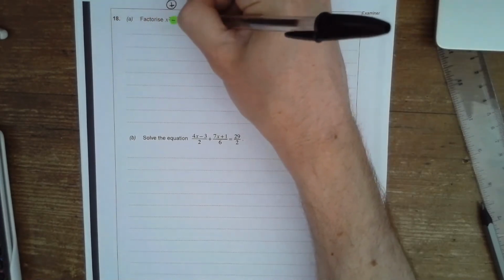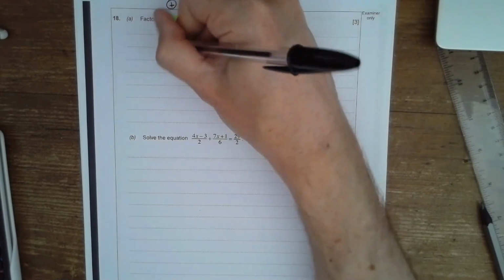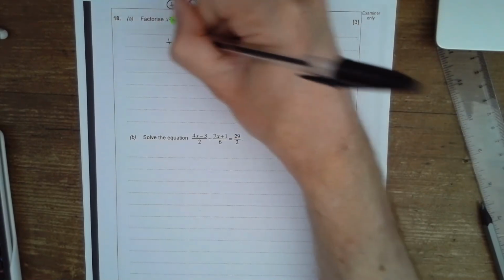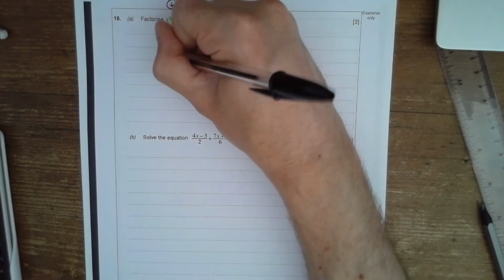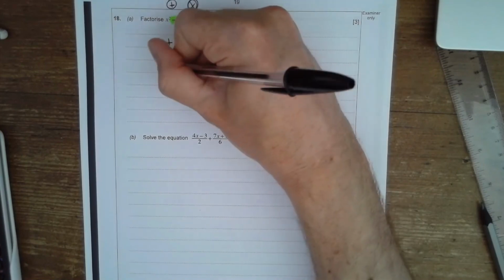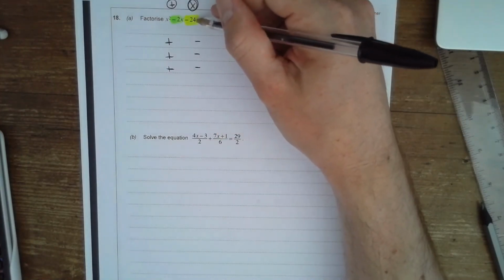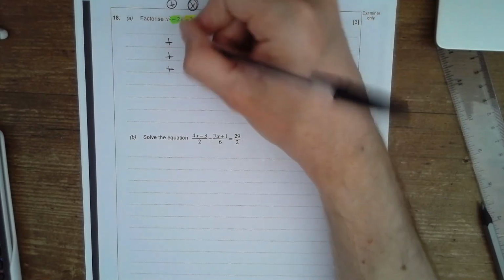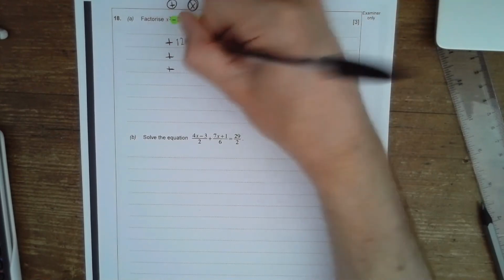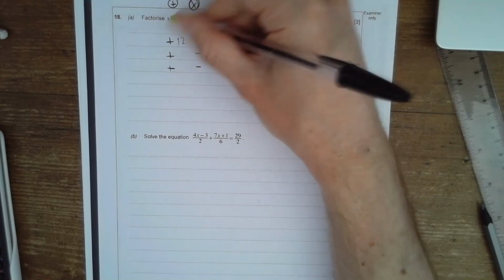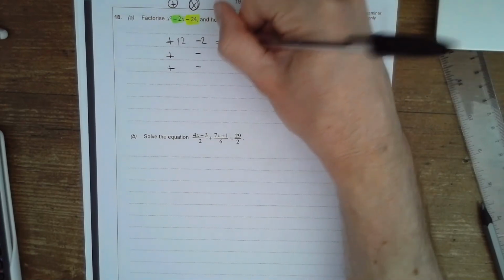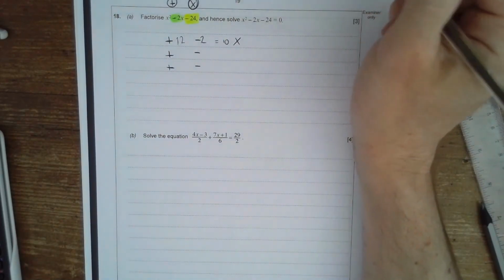If I have a pair of numbers that times together to give minus 24, the only way I can do that is by having one plus and one minus sign. So plus minus, plus minus, plus minus. I'm going to write it out a couple of times because there are lots of combinations that times together to make 24. Starting with 12 and 2: 12 take away 2, its sum is 10.